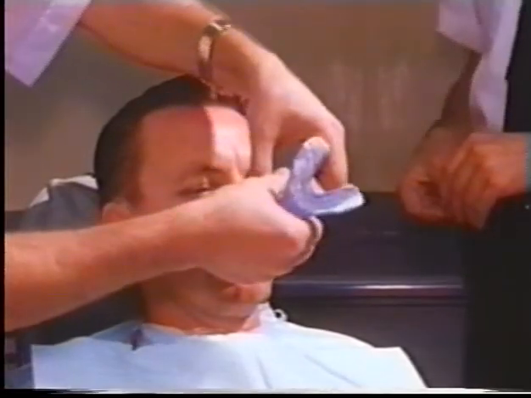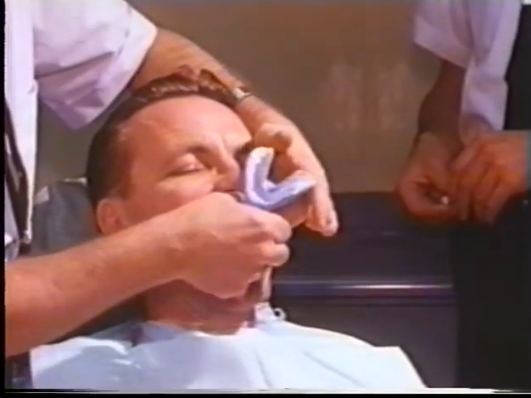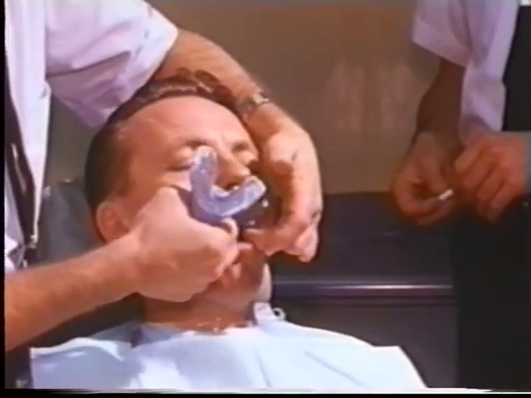The clutches are cemented over the subject's teeth with a zinc oxide and eugenol impression paste.